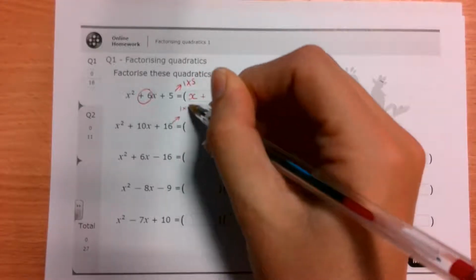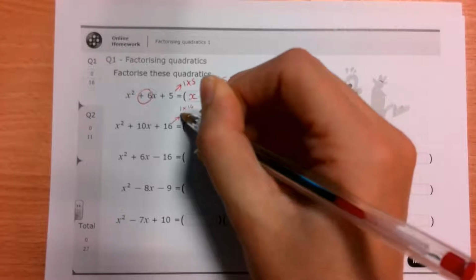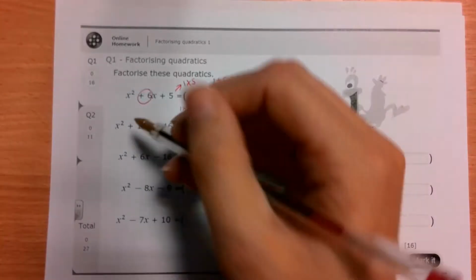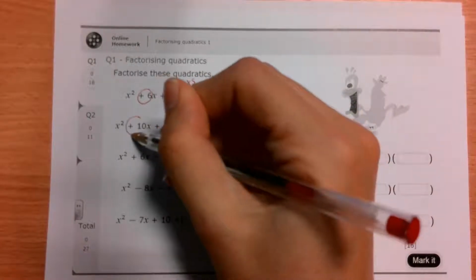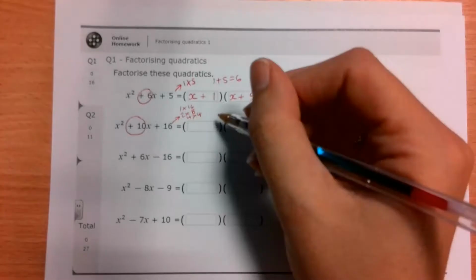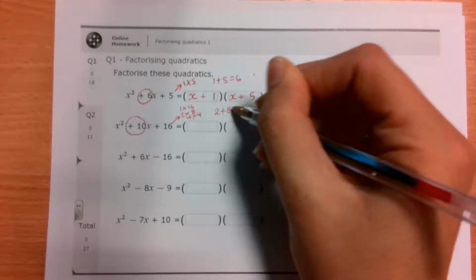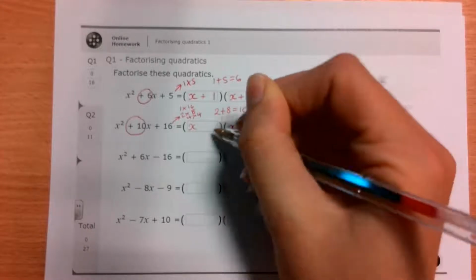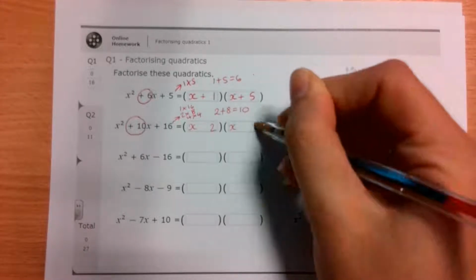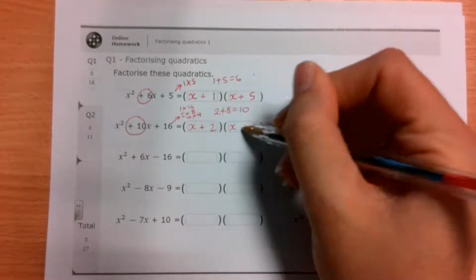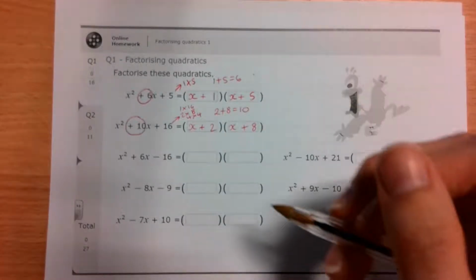16 has 3 possible factor pairs. And I'm looking for the pair I can use to make 10, positive 10. That's going to be 2 and 8, because 2 and 8 equals 10. So I need x and x to make x squared. I'm going to use the factor pair 2 and 8 in either order. 2 is positive in this calculation, and 8 is positive in this calculation.